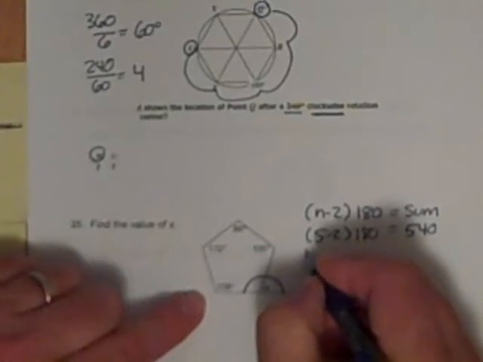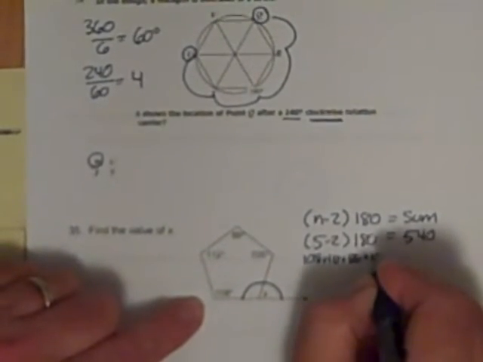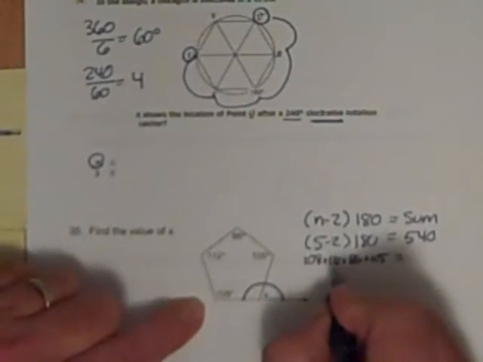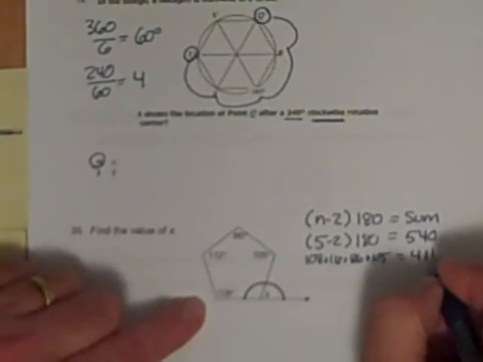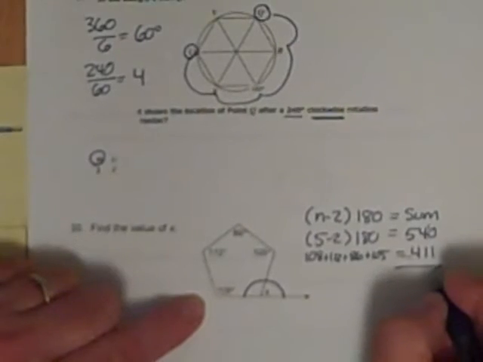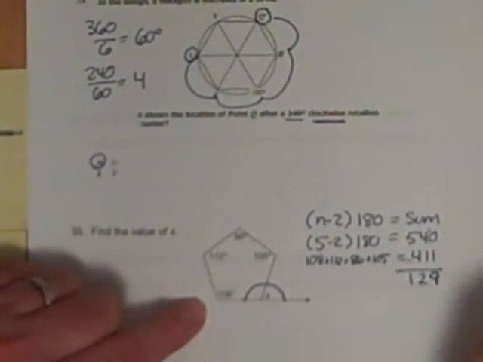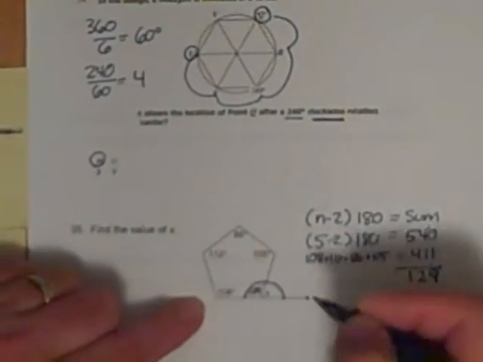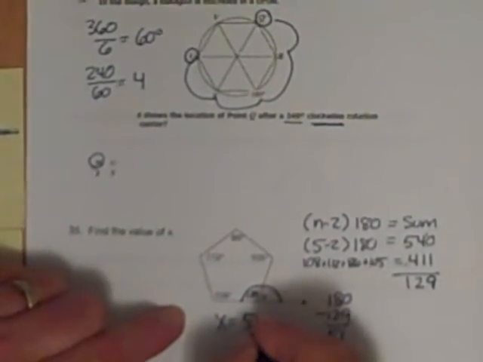Now we need to see what we have. We've got 108 plus 112 plus 86 plus 105. That's 220, 306, 406, 411. Okay, so we're going to subtract that. 540 minus 411: 10 minus 1 is 9, 3 minus 1 is 2, that's 129. So this angle right here is 129. We'll just do 180 minus 129, gives us 51. So X equals 51 degrees.